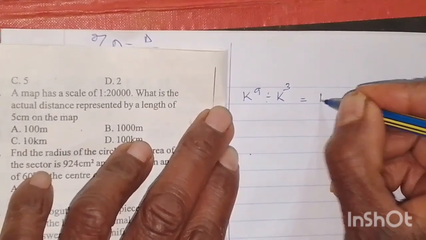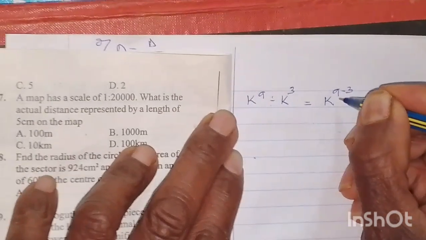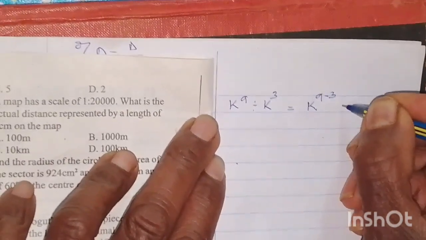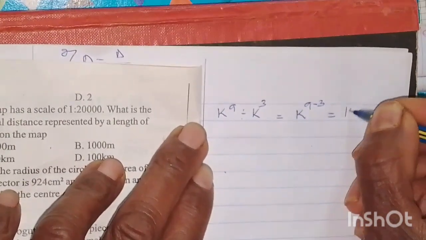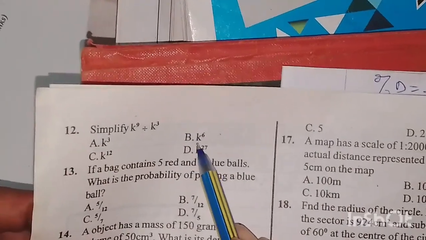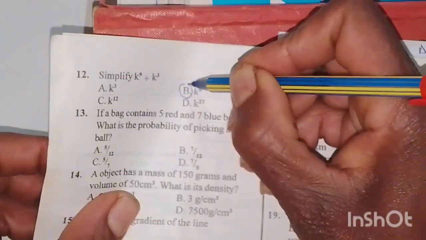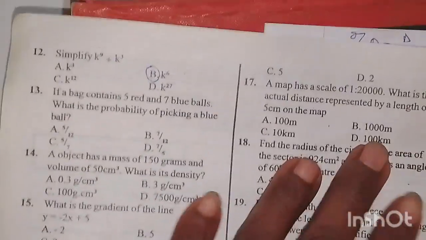We say k, 9, we minus 3. Notice we subtract these powers, and therefore the answer is k to power 9 minus 3, which is k to power 6. A is wrong, k to power 3, B is correct, k to power 6, and the answer is B. We're circling B.